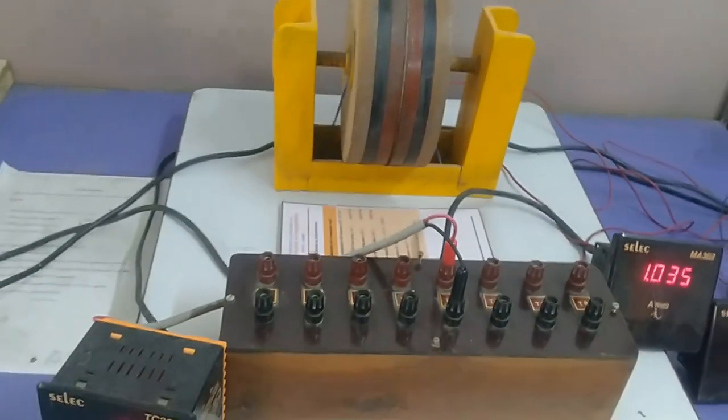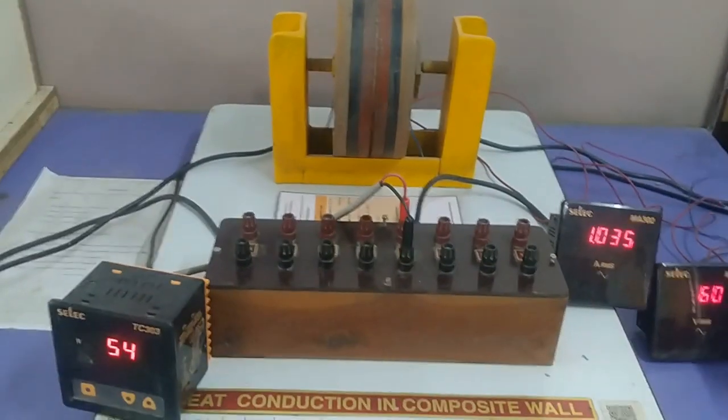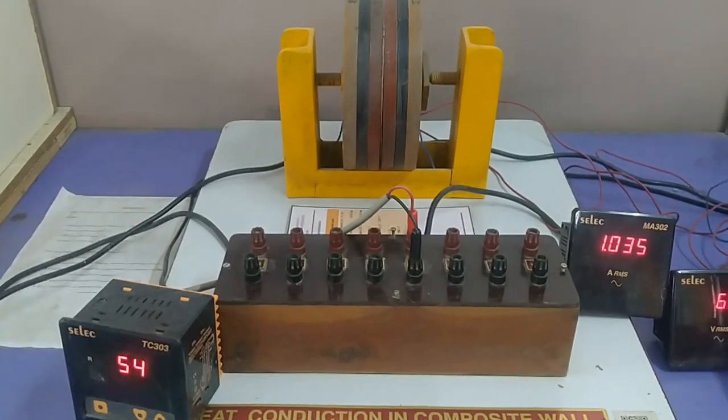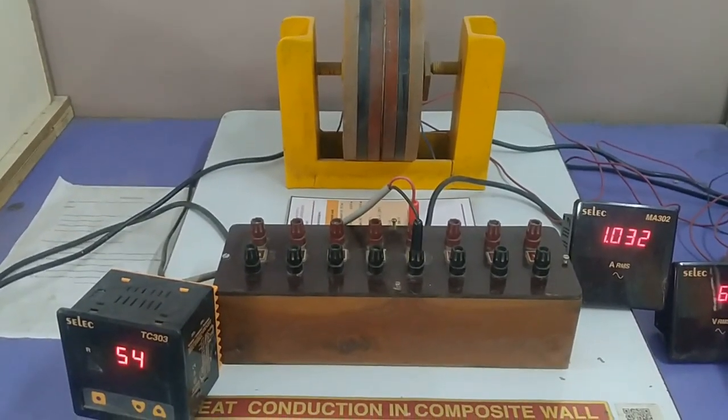So in this way this setup is there. About the calculation part and observation, we will understand this later on.